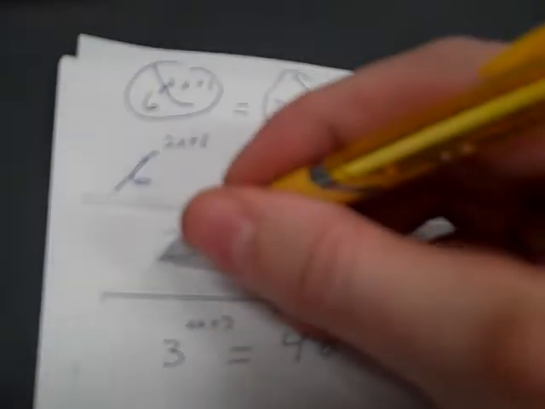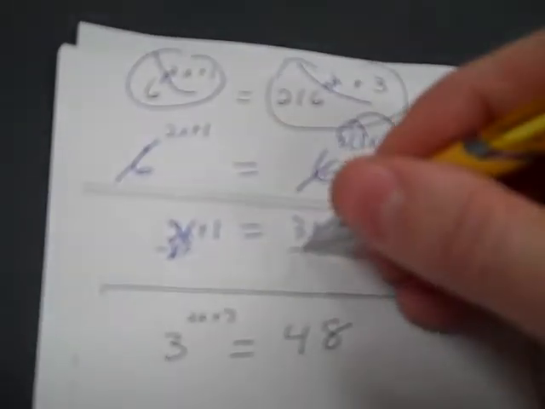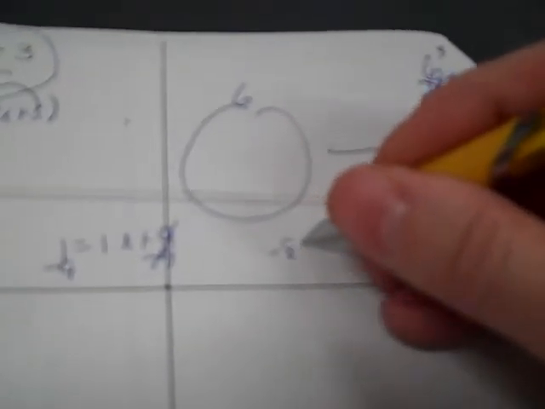Okay, my x's are on different sides, but they are like terms, so we'll subtract 2x because they would go together. So 1 is equal to 1x plus 9, and then I minus 9. 1 minus 9 is negative 8. So negative 8 equals 1x, and then divided by 1 is negative 8 still.